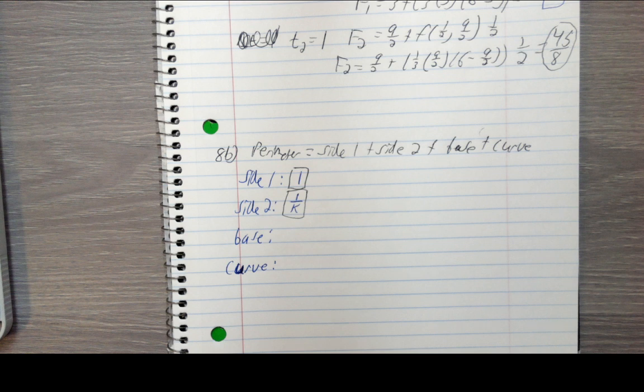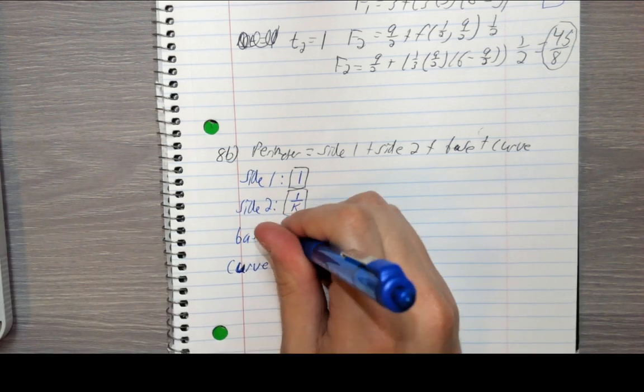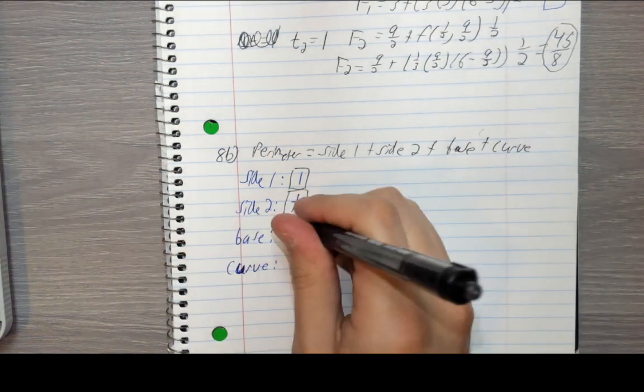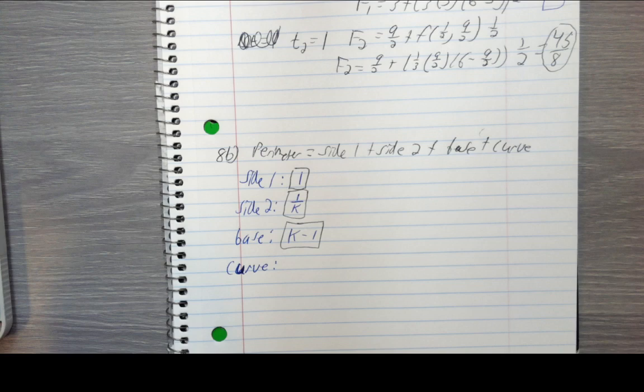Okay, and then the base. All right, so the base you can see is just a line from 1 to k. So to find the distance from 1 to k, we just take k minus 1. To find the distance of anything, you're just going to take the end point minus the beginning point.